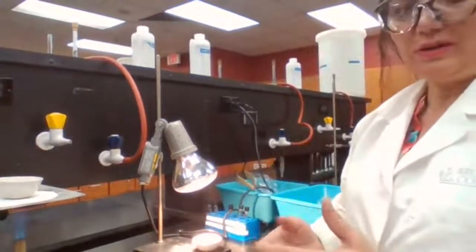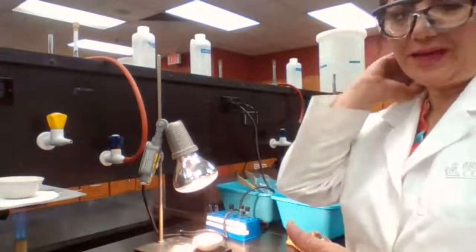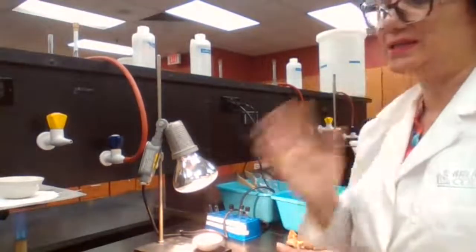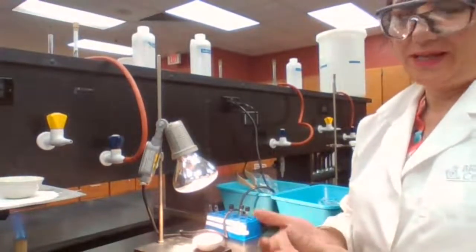These are the real numbers, called actual. You have actual numbers and then you have theoretical values. The difference between actual and theoretical values in an experiment is called experimental error or percent error.